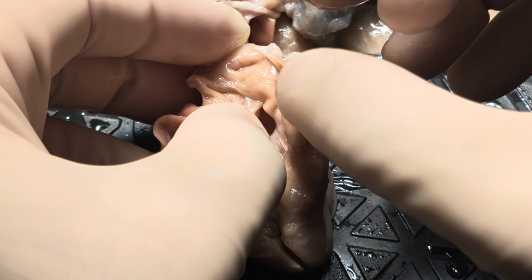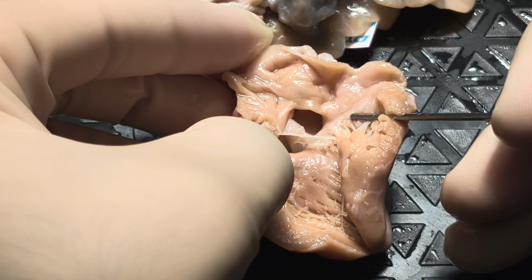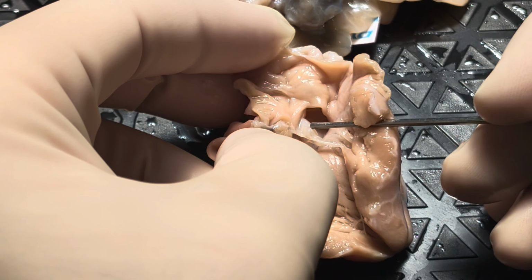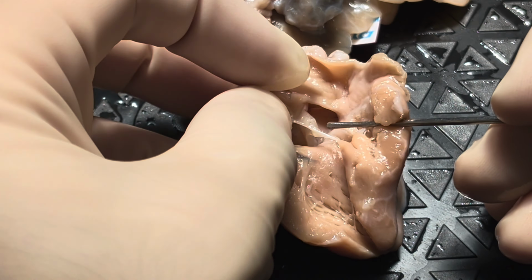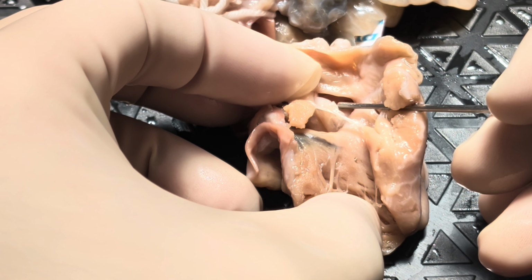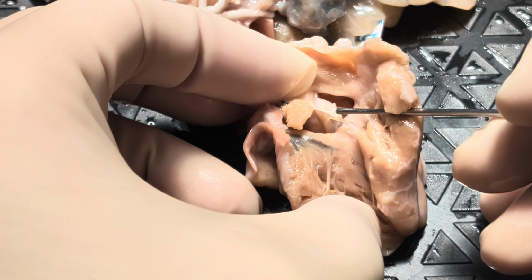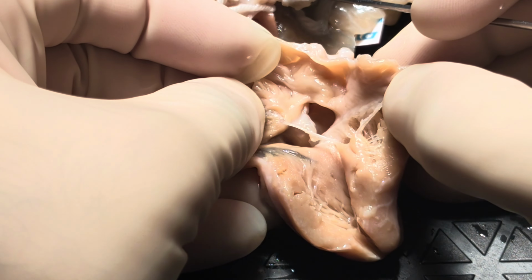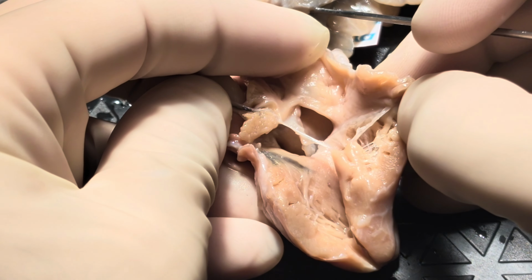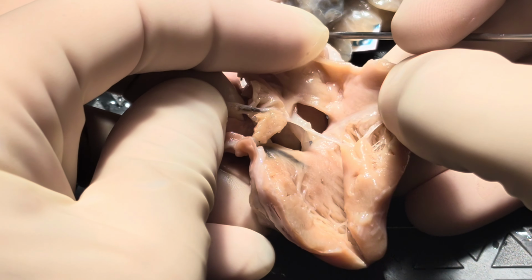And here we find a smooth-walled atrium consistent with a morphologic left atrium. We can now see the atrial component of this atrioventricular septal defect. We can also see the ventricular component of it. So both, here's the atrial level shunt, here's the ventricular level shunt, and here's that superior bridging leaflet coursing through the atrioventricular septal defect.